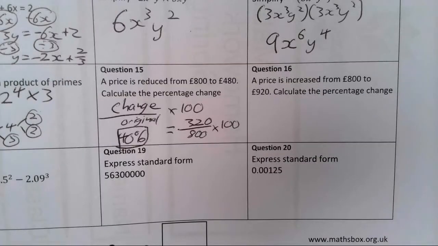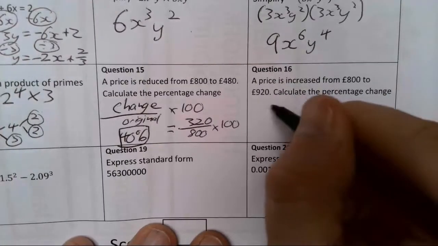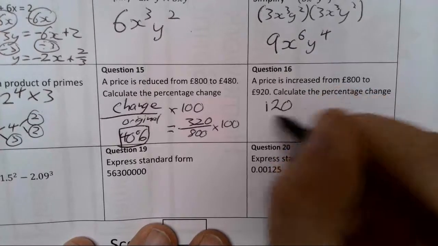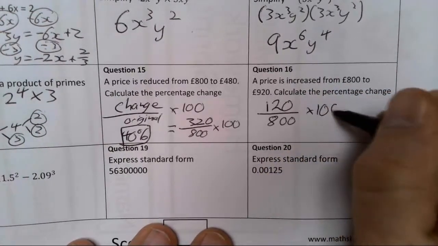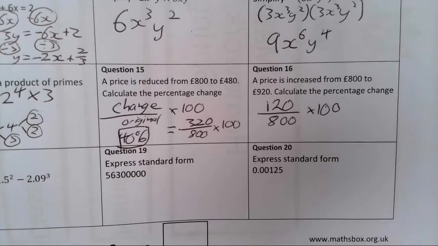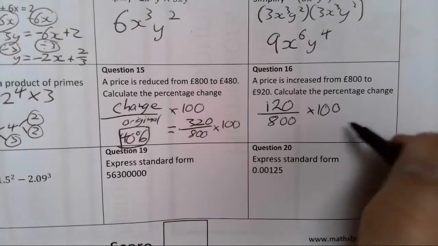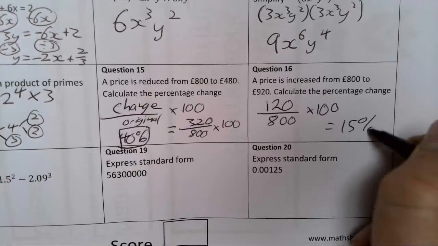Okay, price has increased from 800 to 920, so the change there is 120 over the original, which is 800, and I'm going to times that by 100, so we've got 15%.